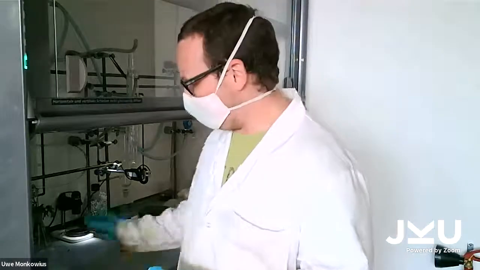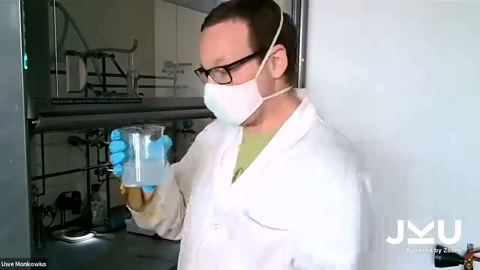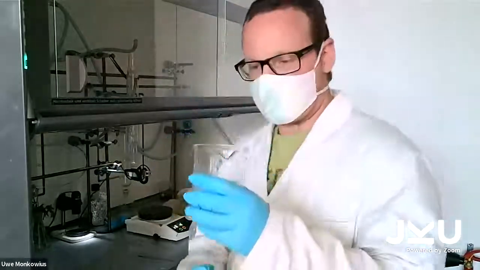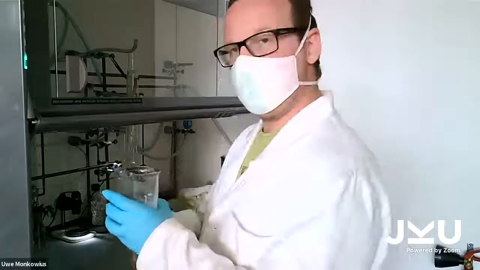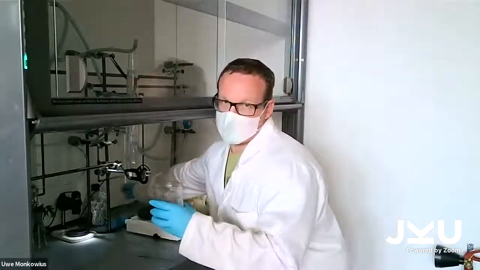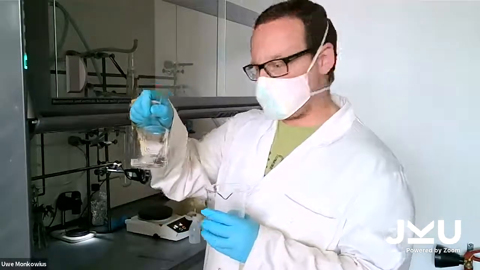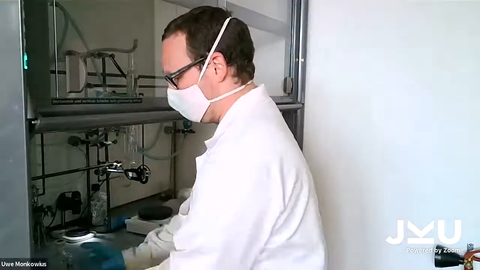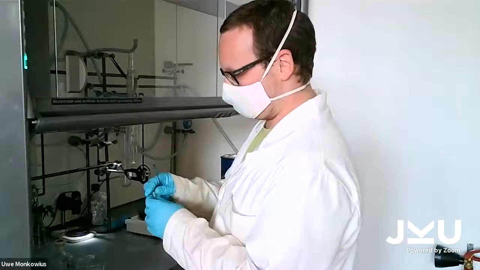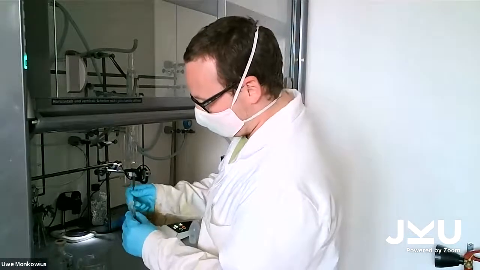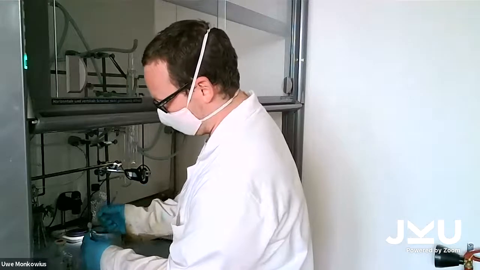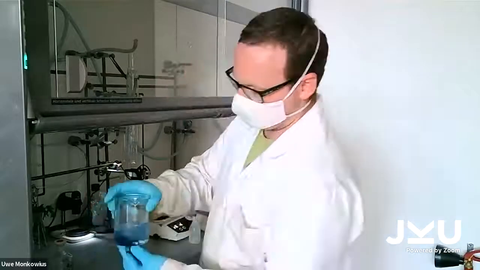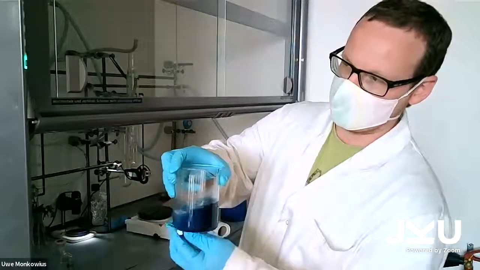So now we can continue with the ample bottle. The glucose is almost completely dissolved. And I can now pour it into a bottle which has sodium hydroxide inside. But first I'm gonna add a dye. The dye is called indigo carmine. And when I add this dye into the solution, it turns blue. As you can see, the solution turns blue.